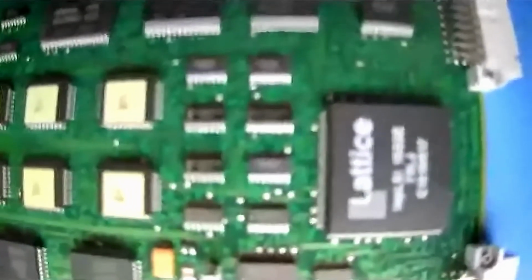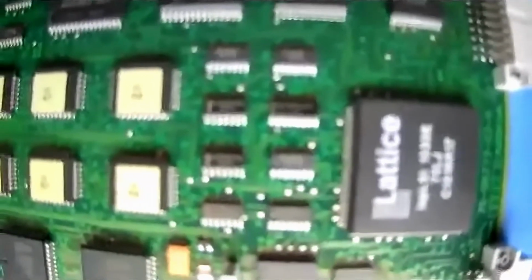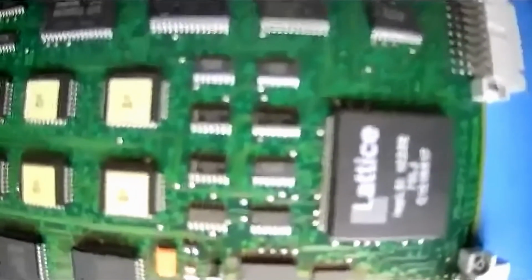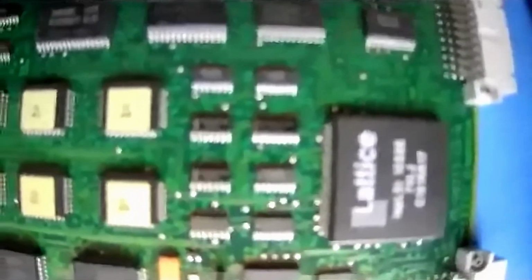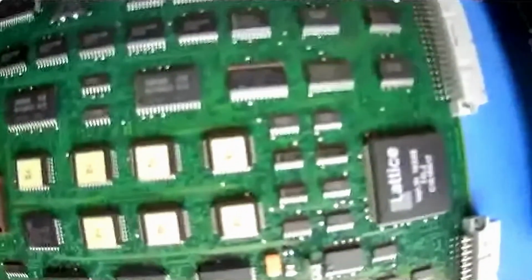So then we have another Lattice FPGA, another FPGA CPLD. So this Lattice CPLD, the physical part is exactly the same as on the transporter parts. Of course, we have no way of knowing if the logic inside of it is the same or different. Probably a little different because it's a different function of the card, but same part.